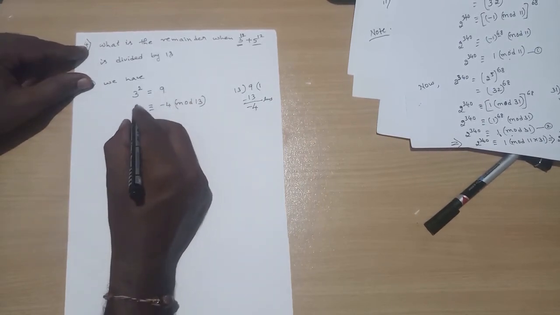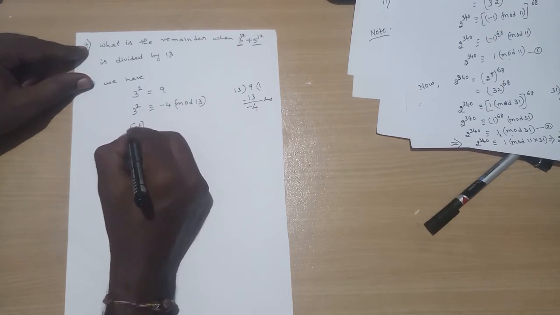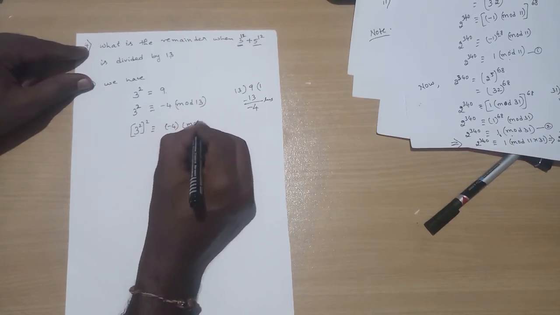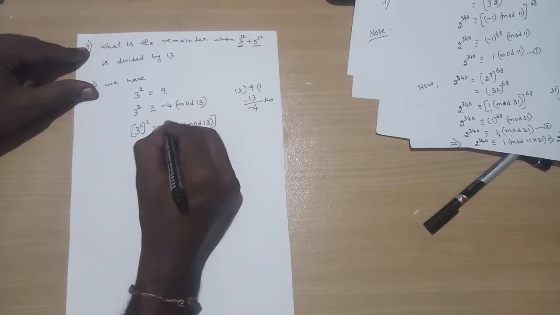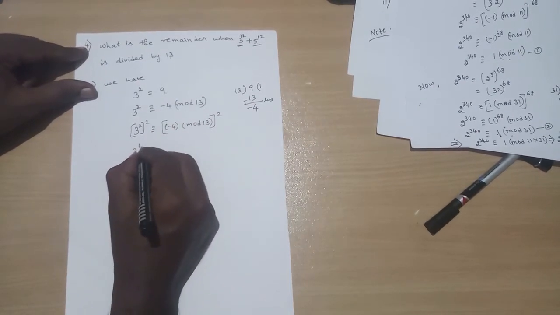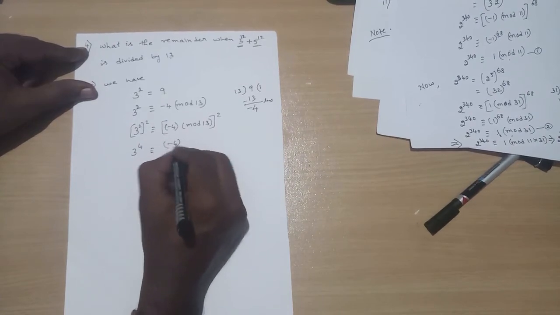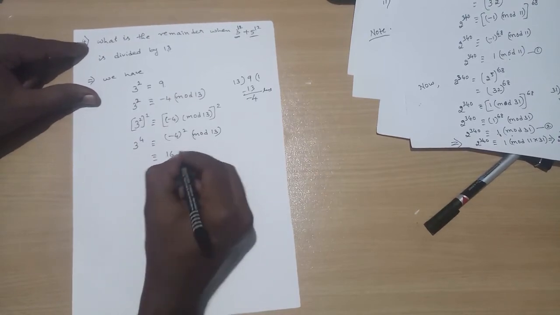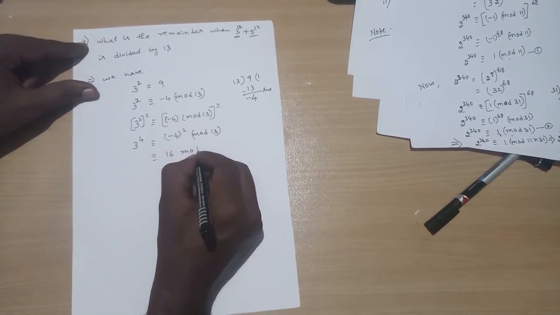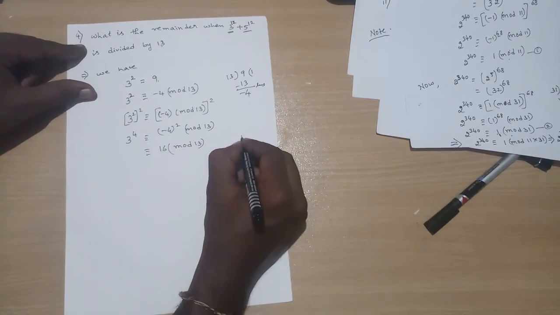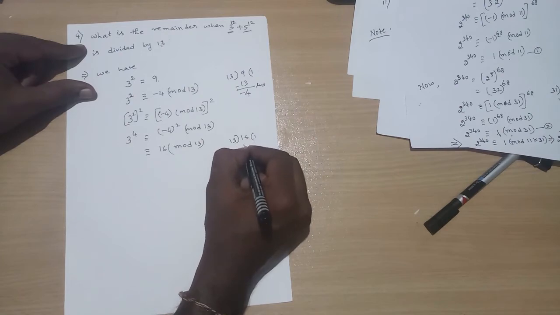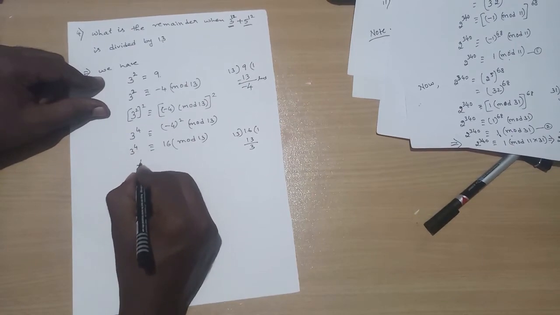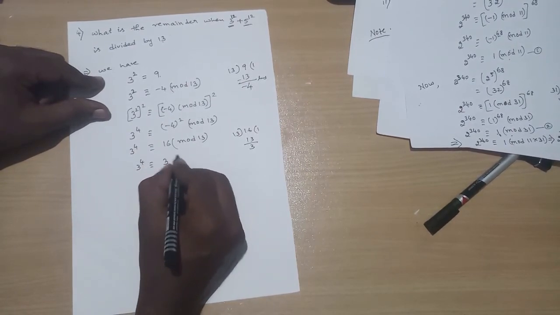So I'll square on both sides. So 3 square whole square is congruent to minus 4 mod 13 whole square. So this can be written as 3 to the power of 4 is congruent to minus 4 whole square mod 13. So this is congruent to 16 mod 13. So what do you get? Divide with 13. So 13 ones are 13. So what is the remainder? Remainder is 3. So 3 to the power of 4 is congruent to 3 mod 13.